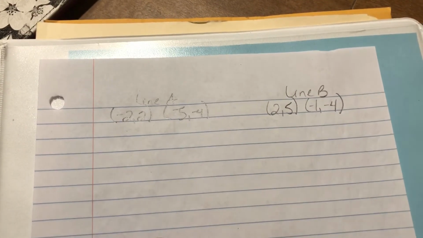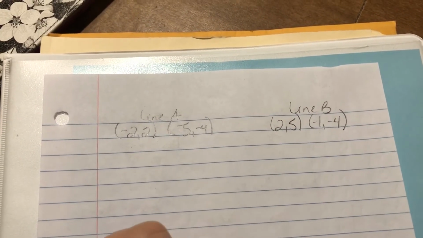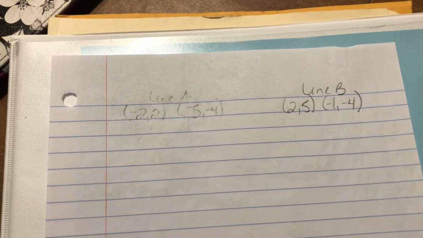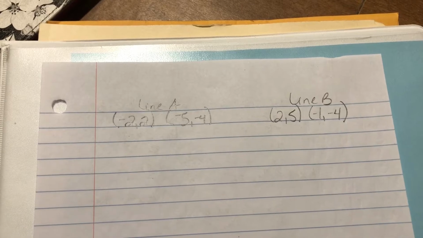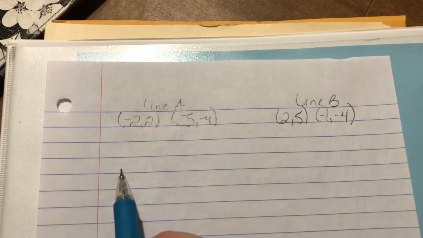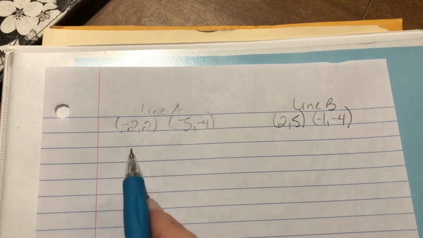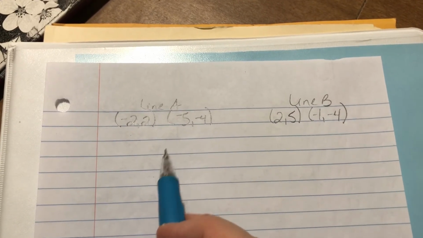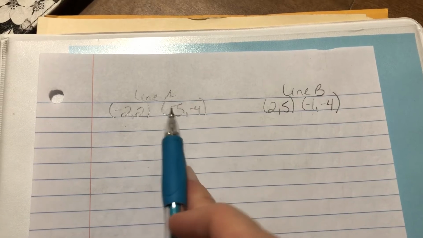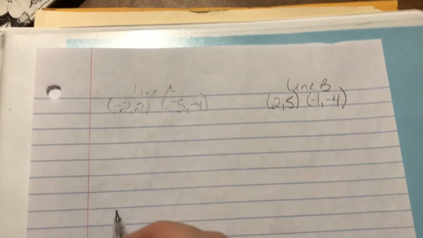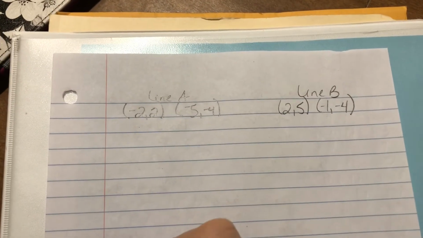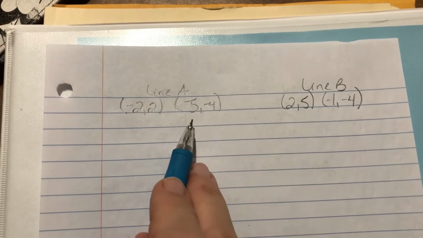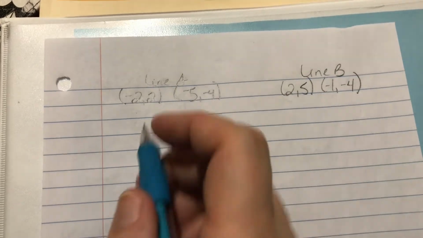Okay guys, in alignment with our task for this week, a system of a different kind, I'm going to demonstrate how to write an equation from a pair of ordered pairs, and then from there how to solve a system from two pairs of ordered pairs. As you can see from line A, I have coordinates -2, 2 and -5, -4.